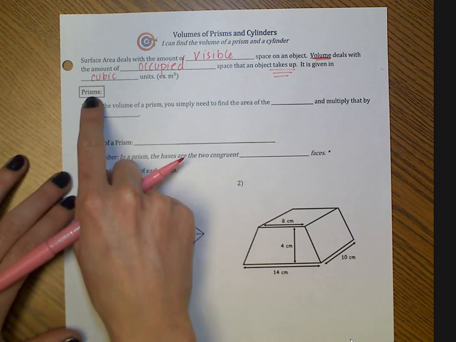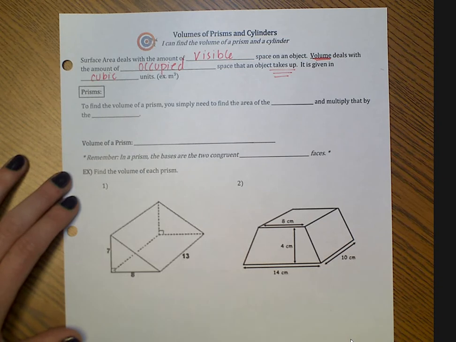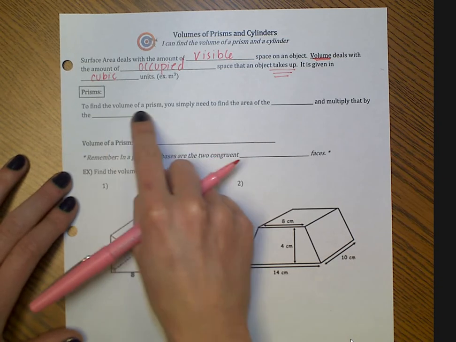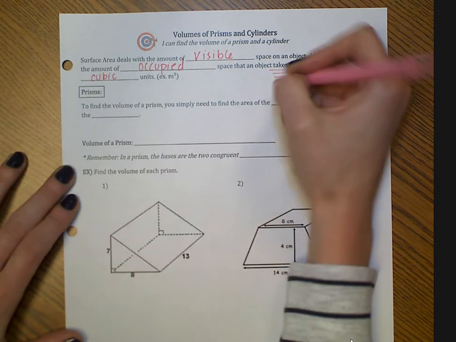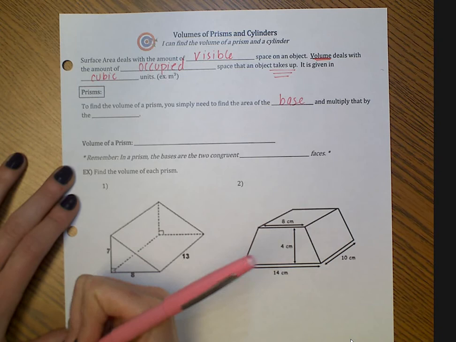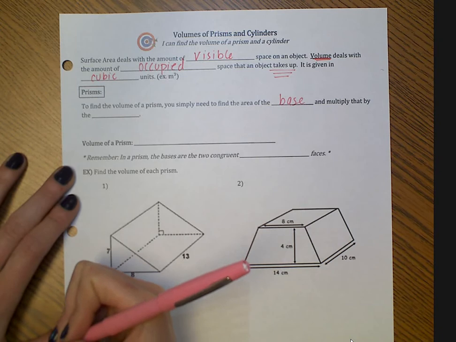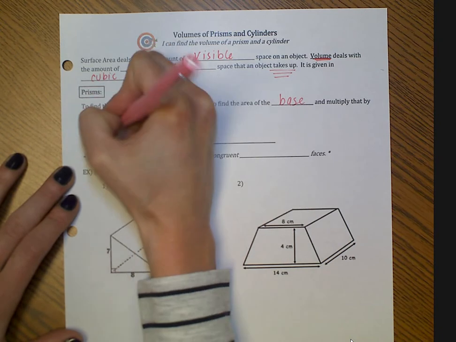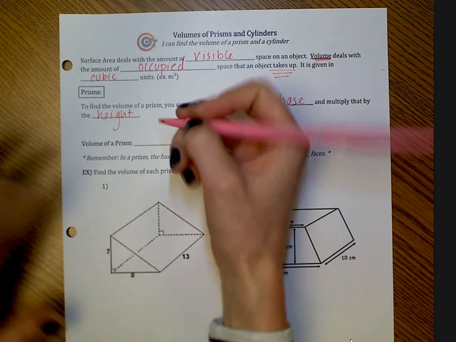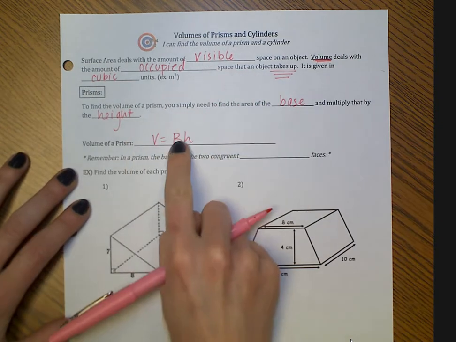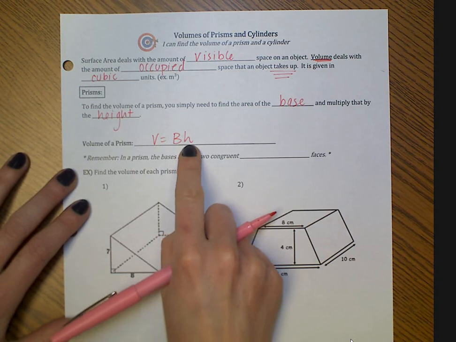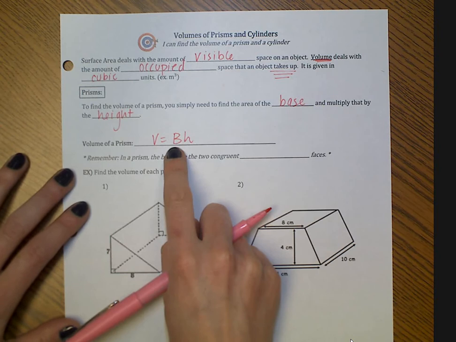Now, we'll do prisms to start here. To find the volume of a prism, the formula is pretty simple. You just need to find the area of the base, just one of them, and then you multiply it by the height of the prism. So the formula looks super straightforward. It's just big B times H, the area of the base times the height, but it will get a little shaky depending on what kind of prism you're looking at.